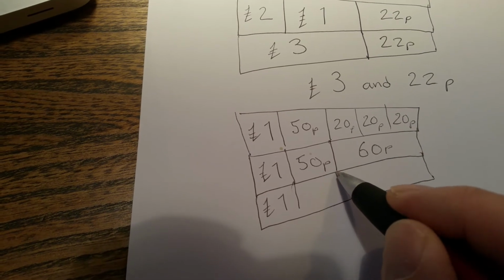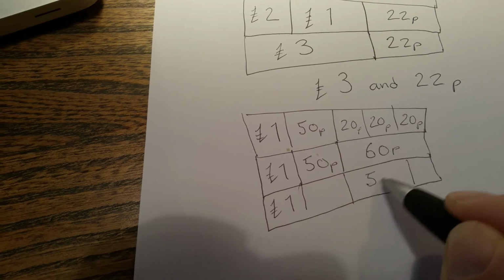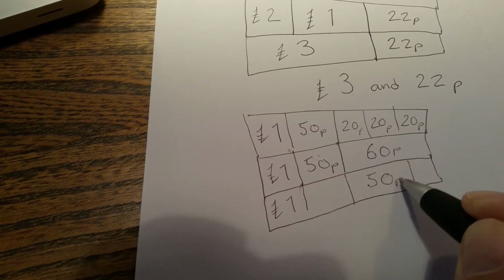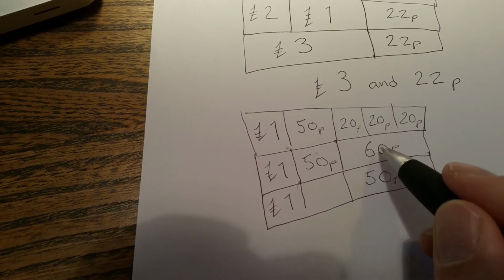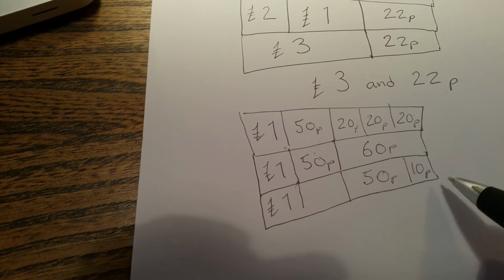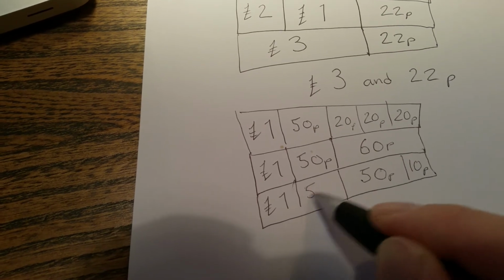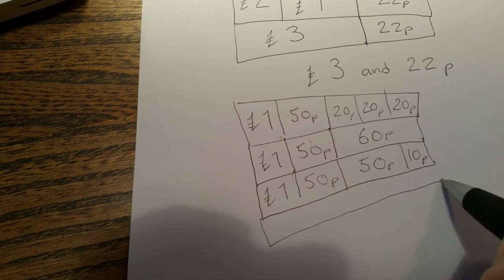So I can actually split that 60p into a 50. I can partition it into a 50p, and what would be left over? If I take 50 away from 60, I would have 10p left over.